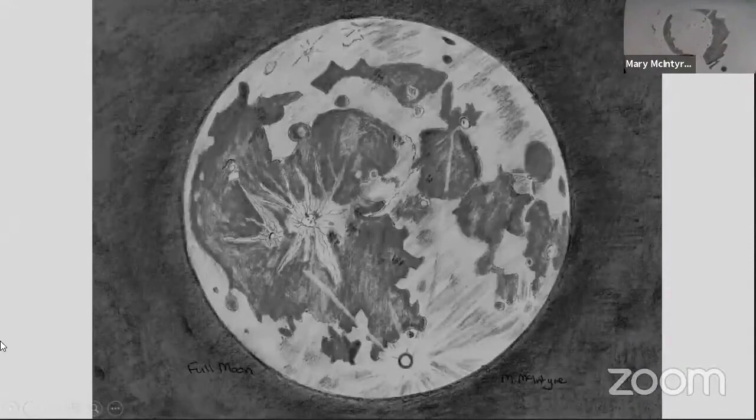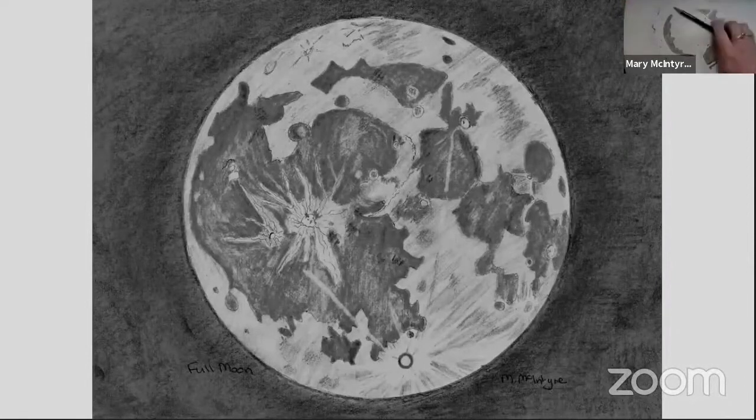And this is one that I did from a full moon picture. When you look at the moon with the naked eye, it's really easy to see all of these features without any telescopes. You can just look at the moon with your naked eye and see these seas, and you can see the craters and the ray paths. If you look at the moon through binoculars or a telescope, you see even more of that.